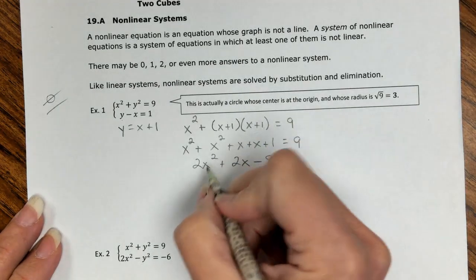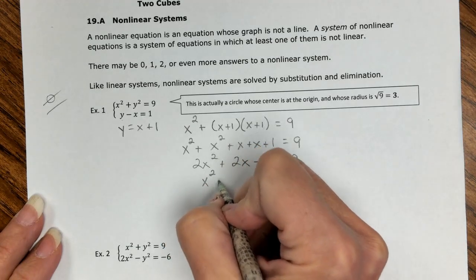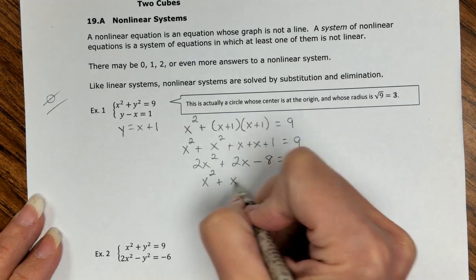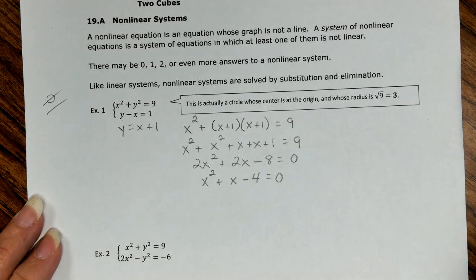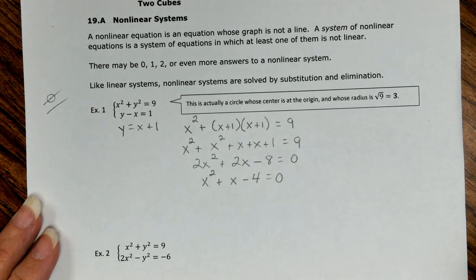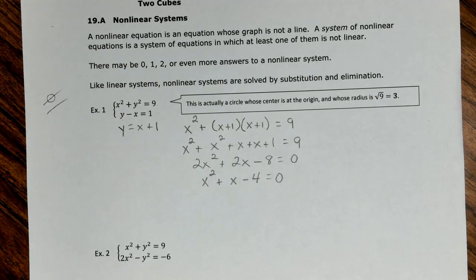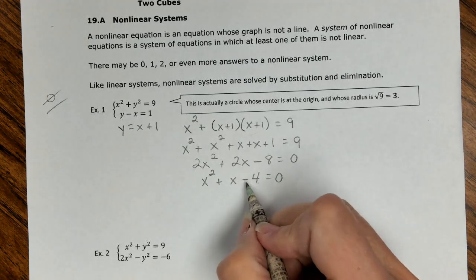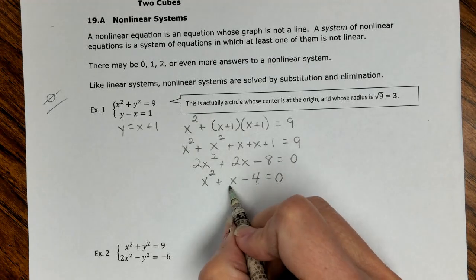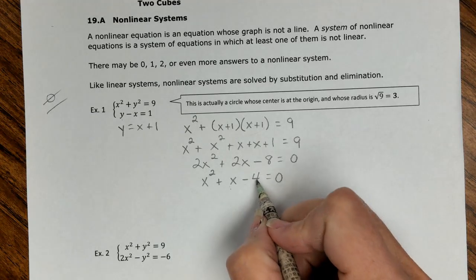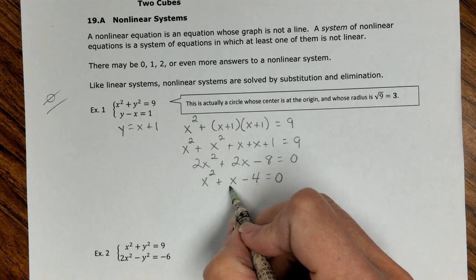And I can divide everything by 2, so x squared plus x minus 4 equals 0. And I can try to see if this will factor. I would need factors of 4 that subtract to give me 1. It's either 1 and 4, which will give me 3, or it's 2 and 2, which gives me 0. So this is not factorable. So I guess I'll use the quadratic formula. You can also complete the square if you wish.